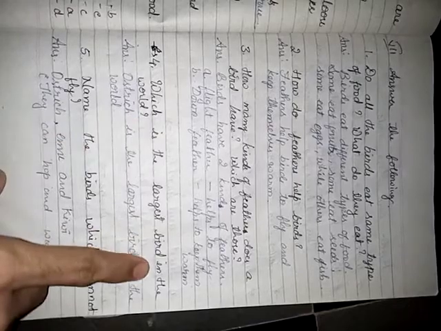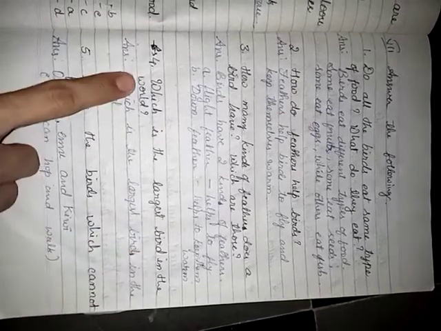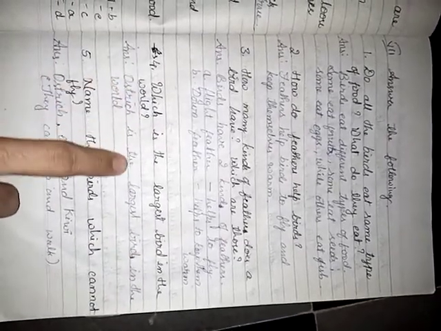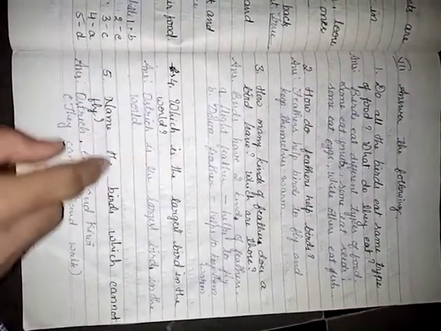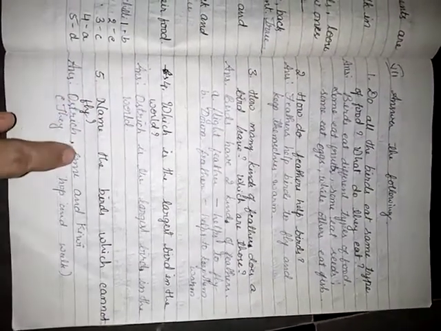Which is the largest bird in the world? Ostrich is the largest and biggest bird in the world. Name the birds which cannot fly, if you remember. They are ostrich, emu and kiwi. These are the birds which cannot fly but they can hop and walk.